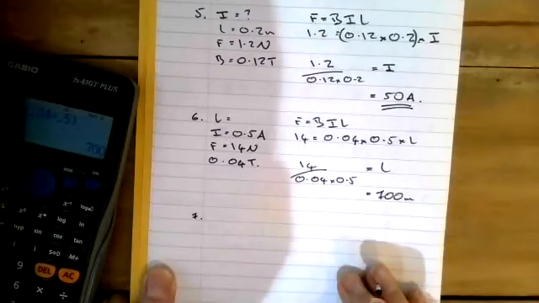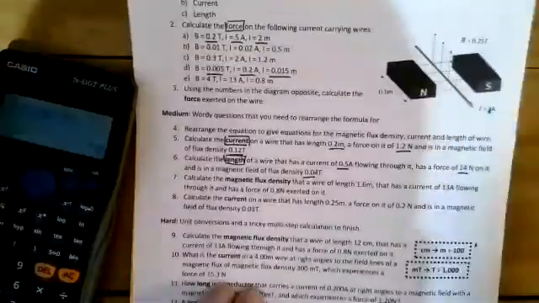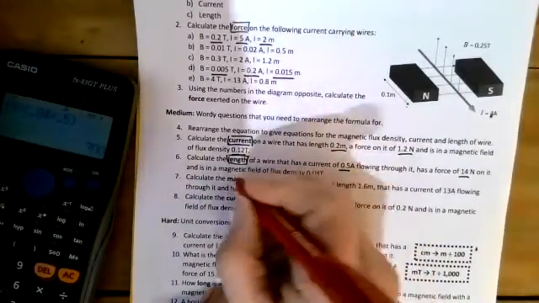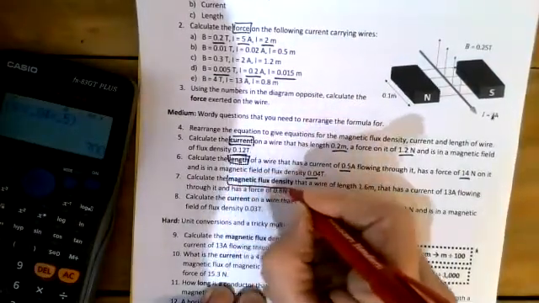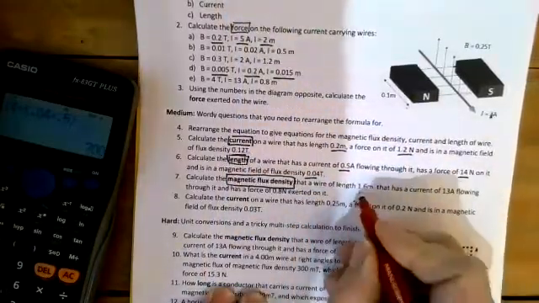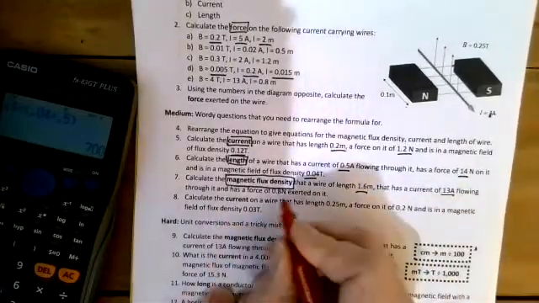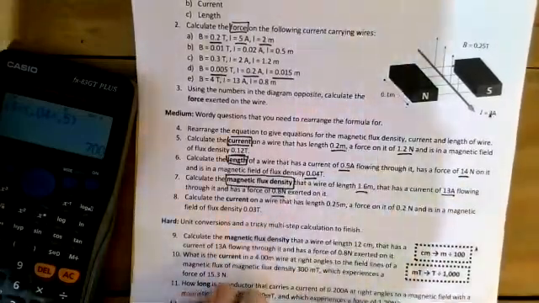So calculate the magnetic flux density. So magnetic flux density is what we're finding, B. The wire of length 1.6 meters has a current of 13 amps flowing through it and a force of 0.8 newtons exerted on it.